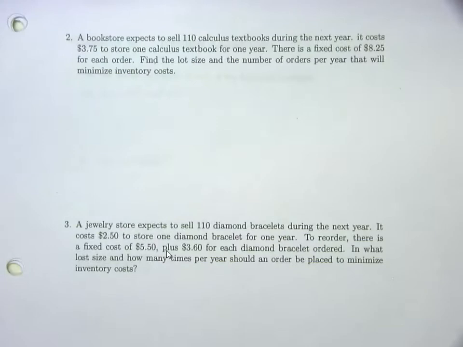It says this: a bookstore is expected to sell 110 calculus textbooks during the next year. It costs $3.75 to store one calculus textbook for 1 year. There is a fixed cost of $8.25 for each order. Find the lot size and the number of orders per year that you'll have to minimize inventory costs.